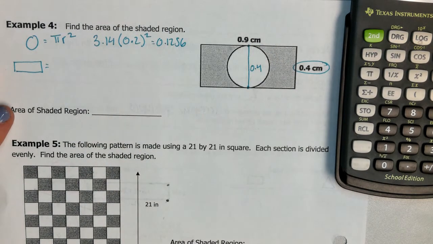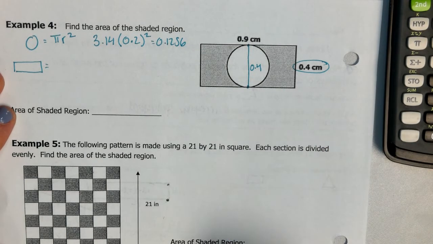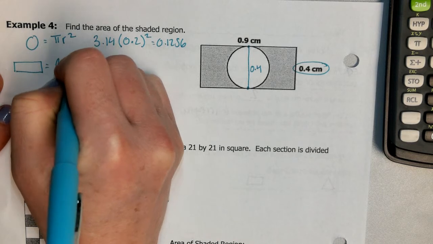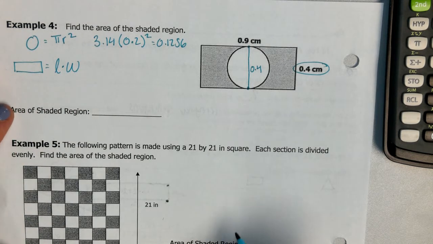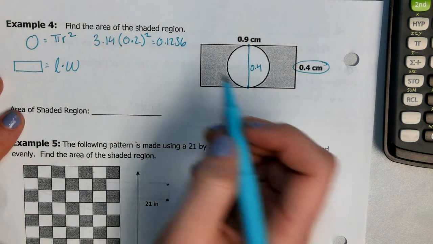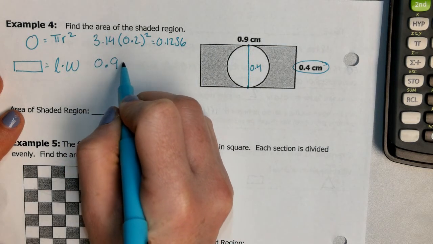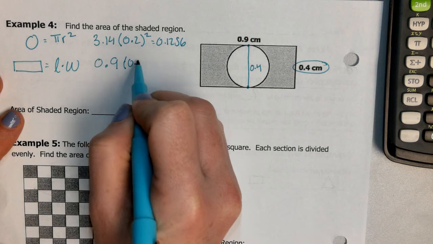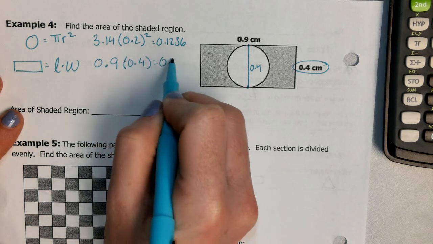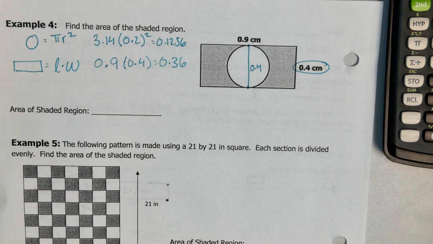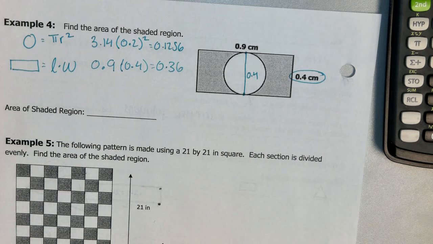And how do I find the area of a rectangle? Okay, and what's the length and the width? Perfect. And once I know the big area, how am I going to find the shaded part, this part without the circle?